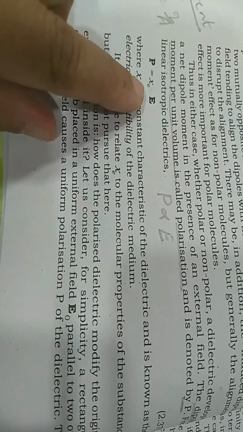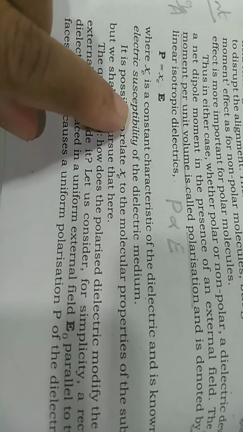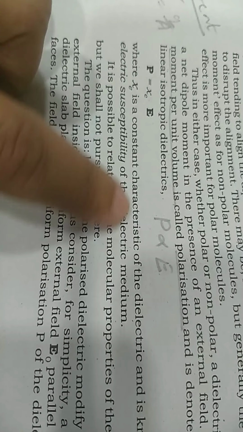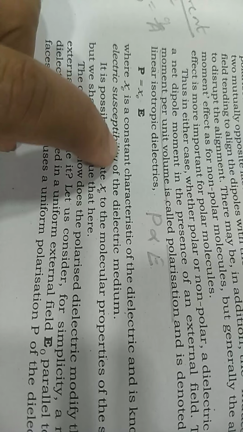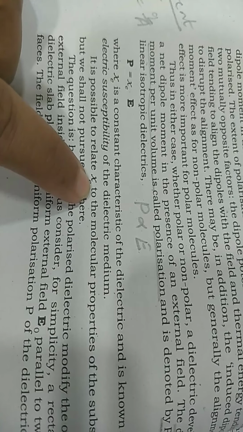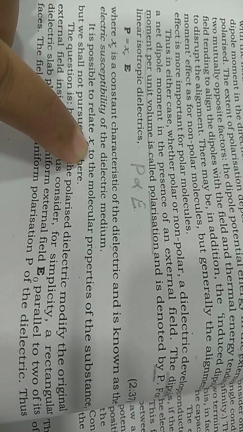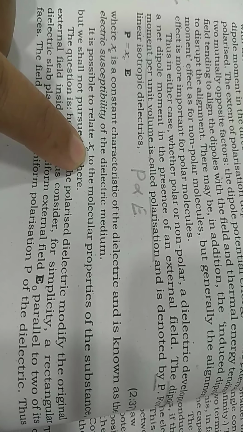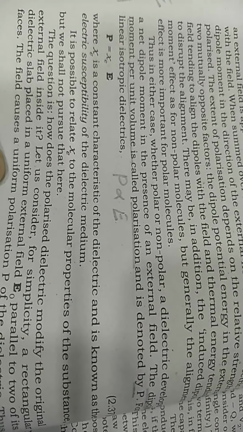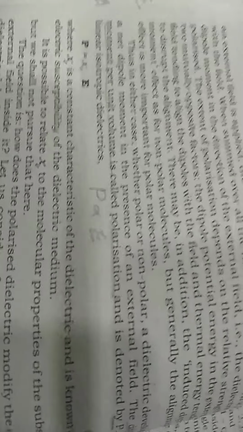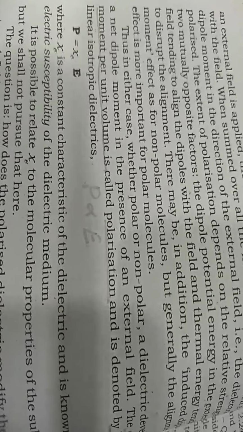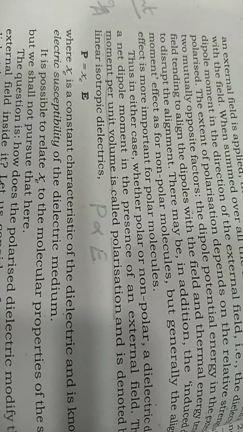As I told, it is defined as the susceptibility of the dielectric medium, chi E. It depends purely on the properties of the substance. So up to how much extent they get polarized, the value of chi depends on that.